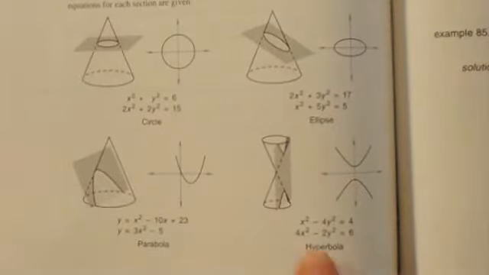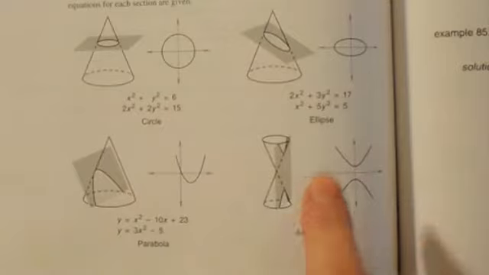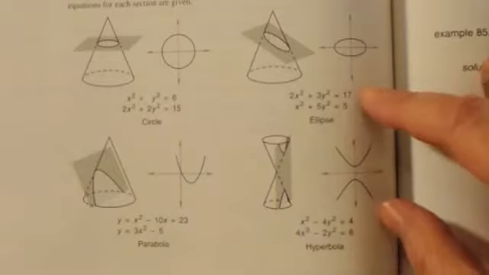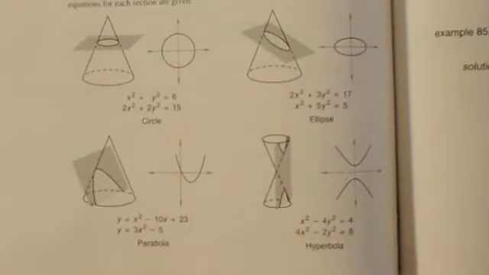Okay? Their equations look very much like the equation of an ellipse, but they're subtracted instead of added. So x squared minus 4y squared equals 4, or 4x squared minus 2y squared equals 6. They look a lot like the equation of an ellipse, but they're subtracted instead of added.